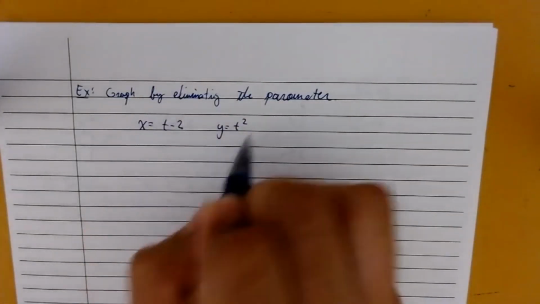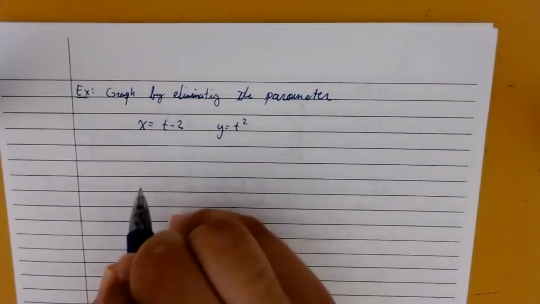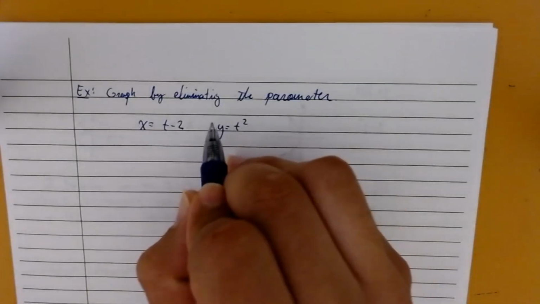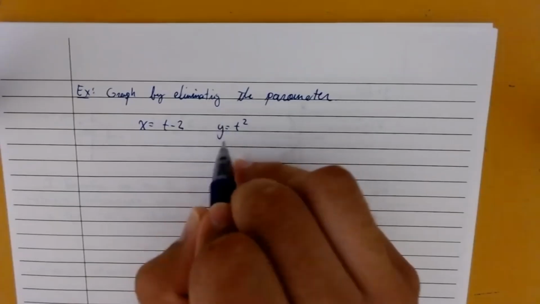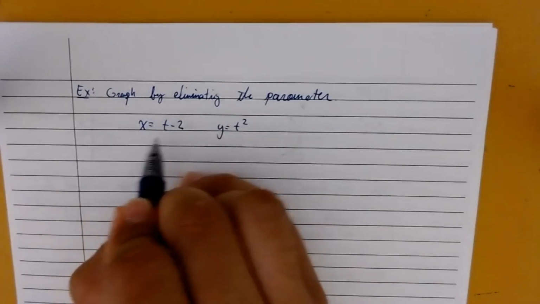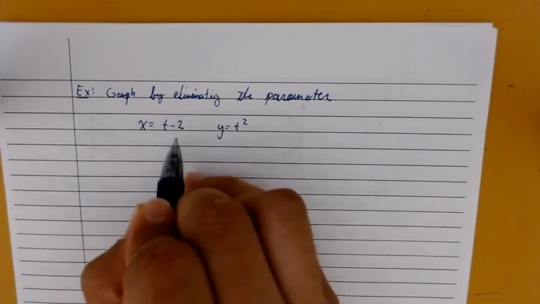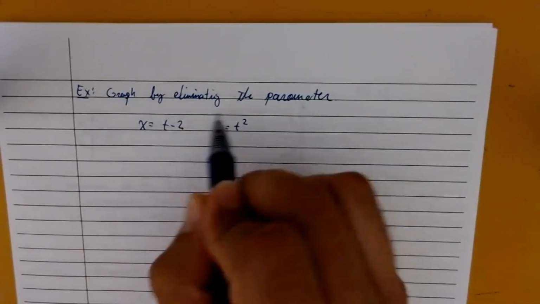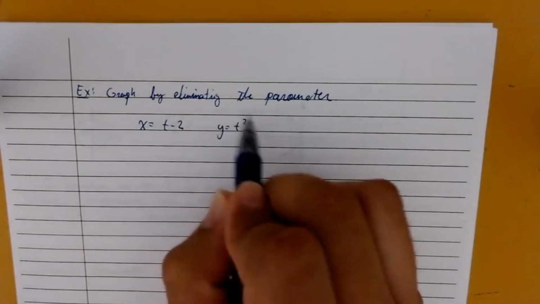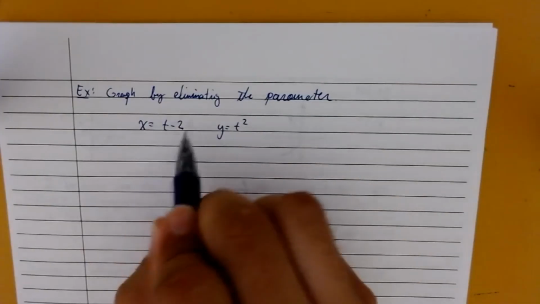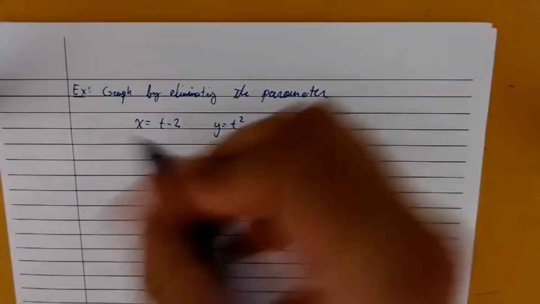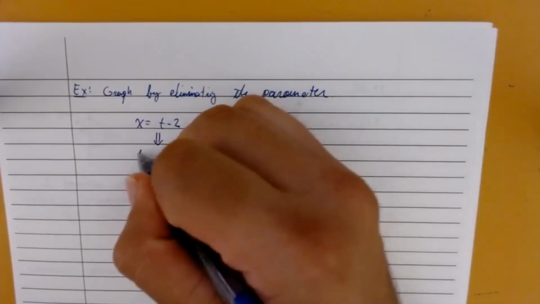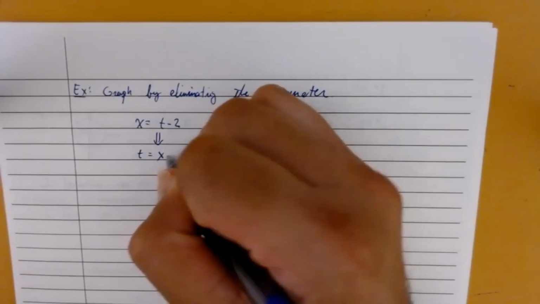Take one of your equations, it doesn't really matter which one, and solve for the parameter. Here, if I solve for t in the second equation, I'm going to have to take a square root, which will give me a plus or a minus, and that might be a little bit rough to work with. Over here, to solve for t, all I have to do is add 2. Since I'm free to choose which one I want to use, I'd rather avoid the plus or minus square root and just add the number 2. That sounds easier to do. So right here, I can take this equation and simply add 2 to the other side, and I get that t is equal to x plus 2.